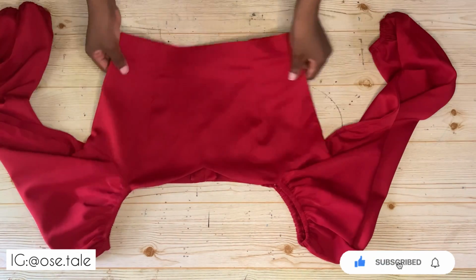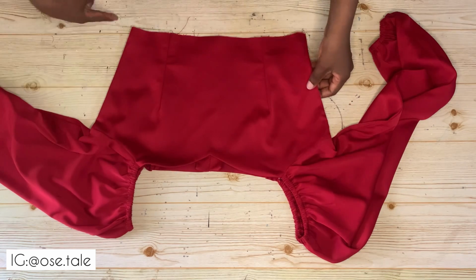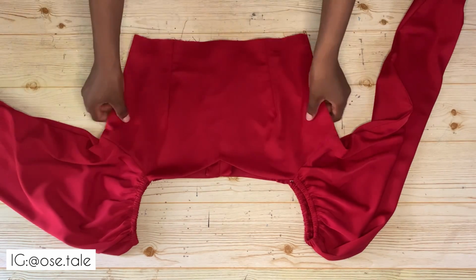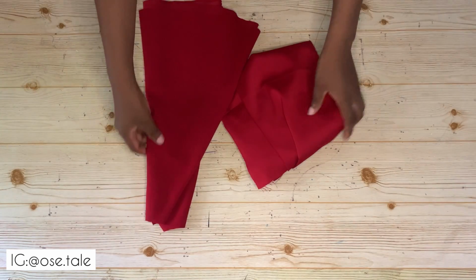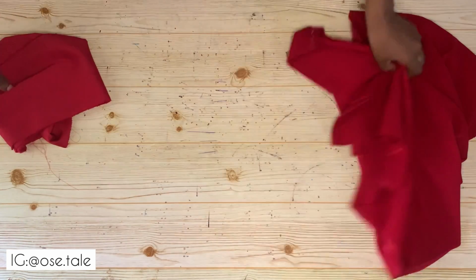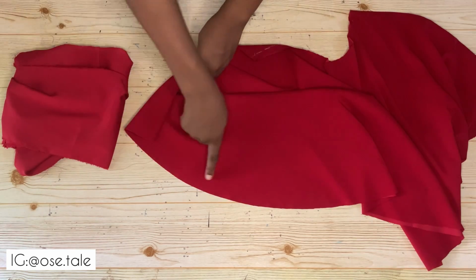So guys, this is what you're going to have after you are done joining the sides. Can you see? So now this is it. I'm going to place this aside and we'll work on the down part. So this is the flare and the one I'll be using for the gathers underneath the flare.